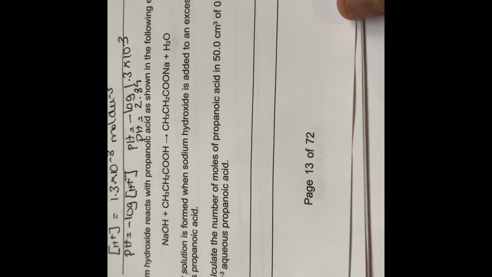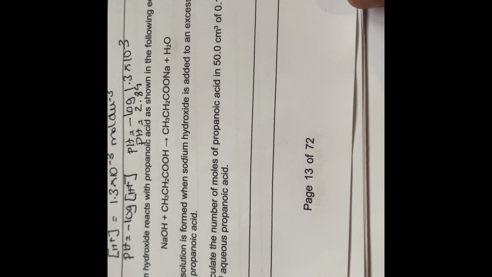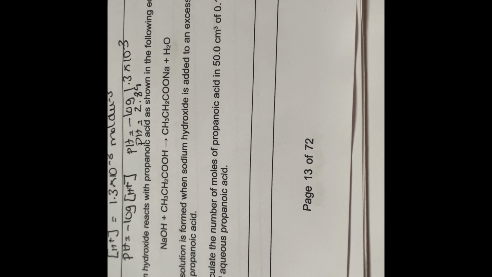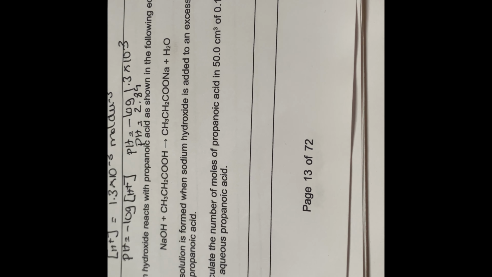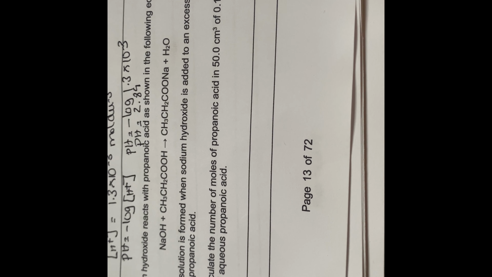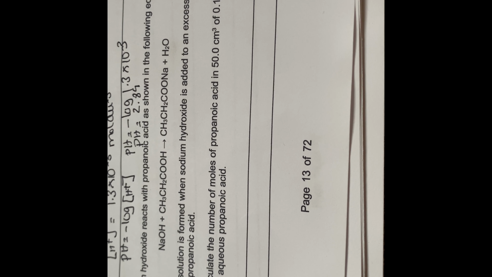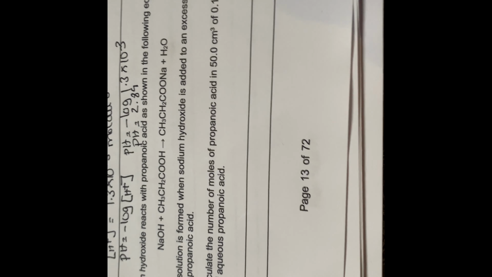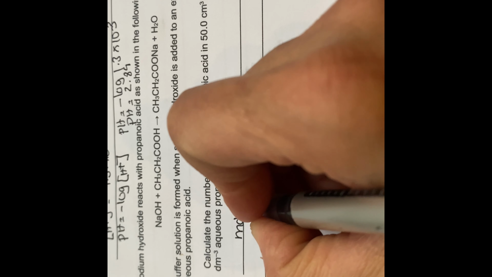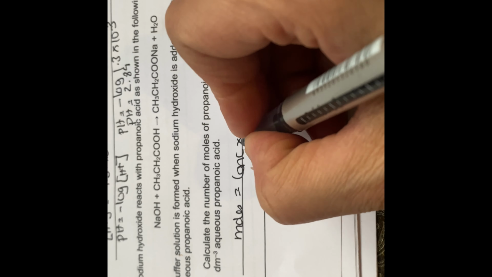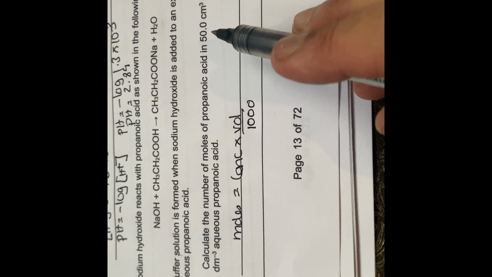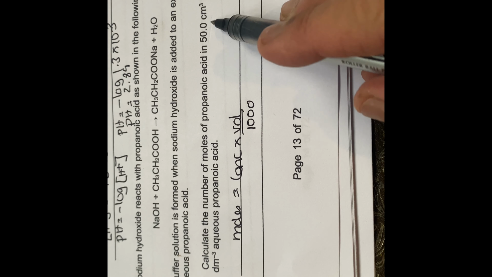Now the following question is this: sodium hydroxide reacts with propanoic acid as shown in the following equation. A buffer solution is formed when sodium hydroxide is added to an excess of aqueous propanoic acid. Calculate the number of moles of propanoic acid in 50 cm cubed of 0.125 mol per dm cubed aqueous propanoic acid. All you have to do is moles equals concentration times volume divided by 1000, because the volume is in cm cubed.